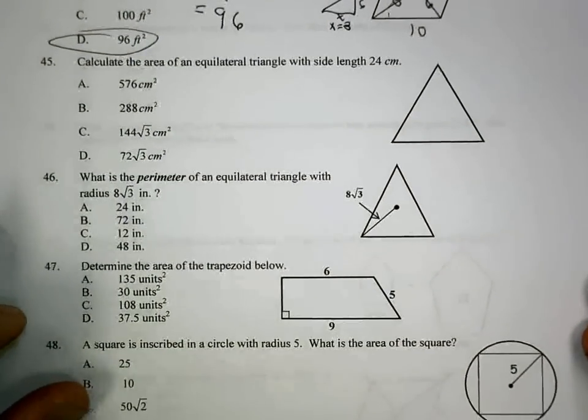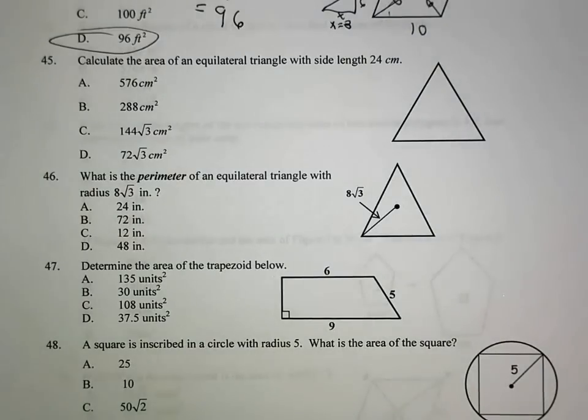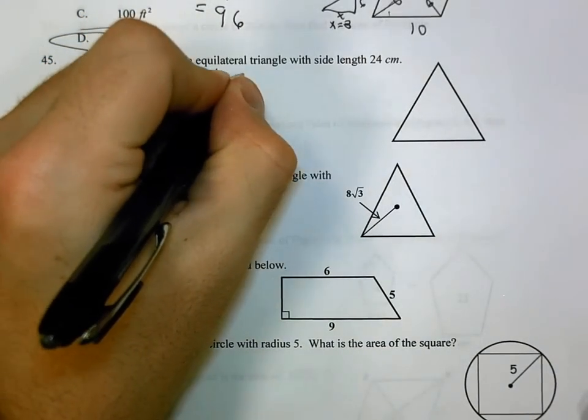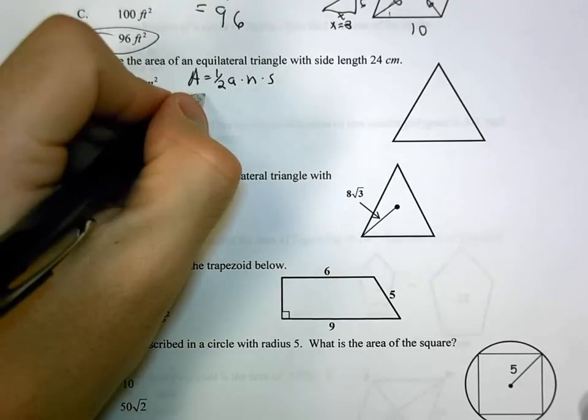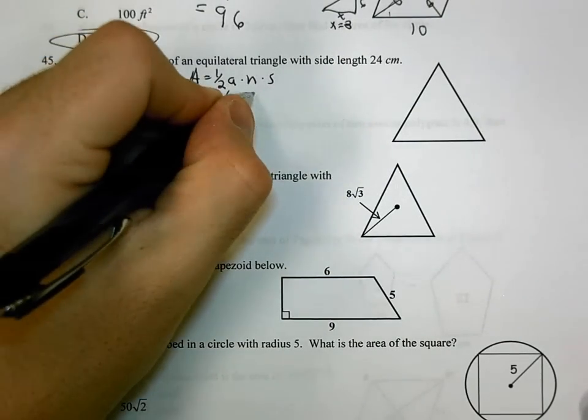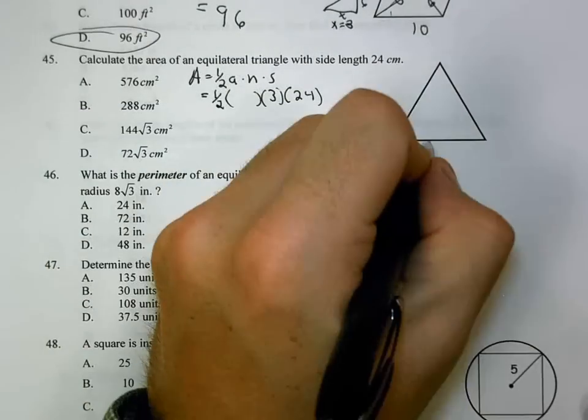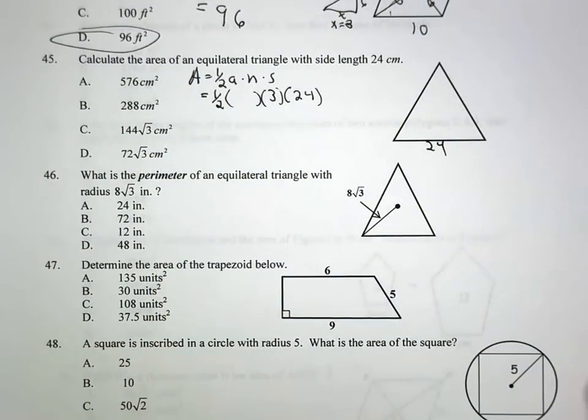For 45, we're looking at the area of an equilateral triangle when side length is 24. So this is using equilateral triangle or regular polygon, so it's 1/2 the apothem times the number of sides times side length. Now, let's get some things out of the way. We know there's 3 sides. We know the side length is 24. So I need to find the apothem.